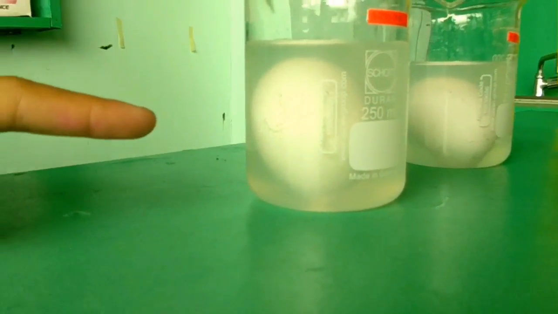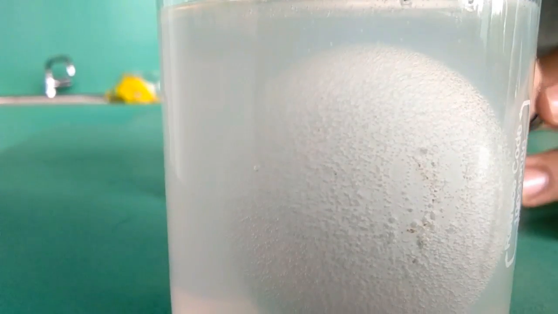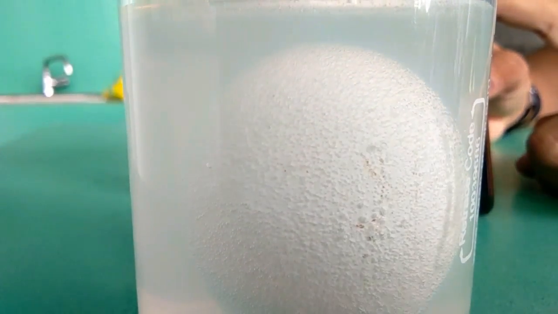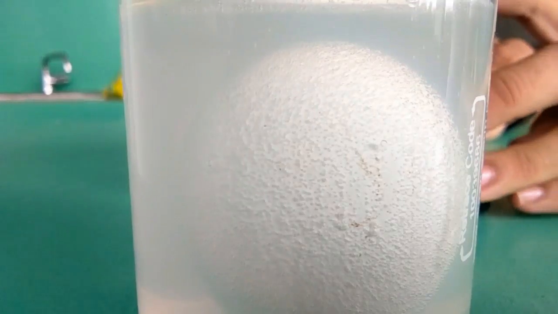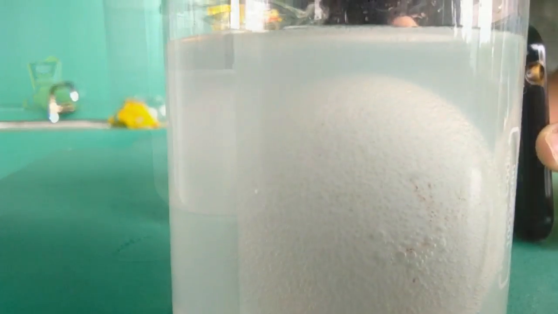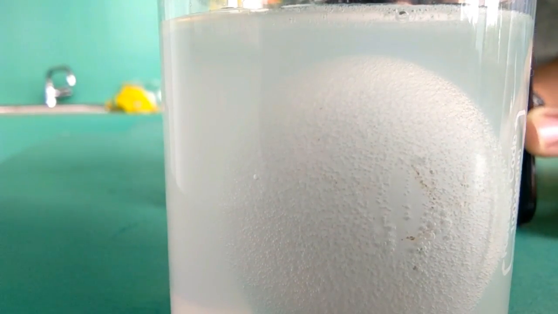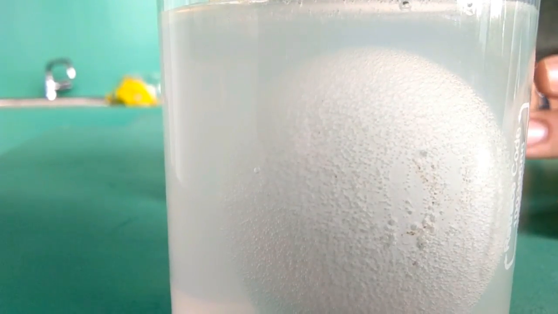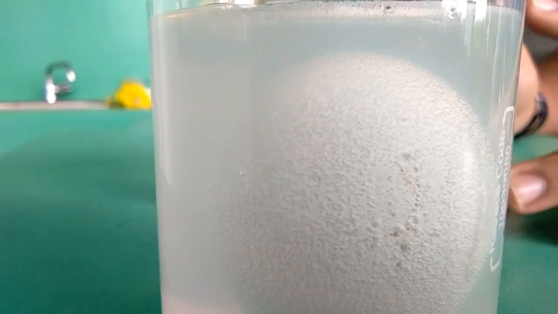The shell of an egg, typically a chicken egg, is made up of primarily calcium carbonate. If you soak this eggshell in vinegar, which is about 4% acetic acid, you start a chemical reaction that dissolves the calcium carbonate shell. The acetic acid reacts with the calcium carbonate in the eggshell and releases carbon dioxide gas that you see as bubbles on the shell.